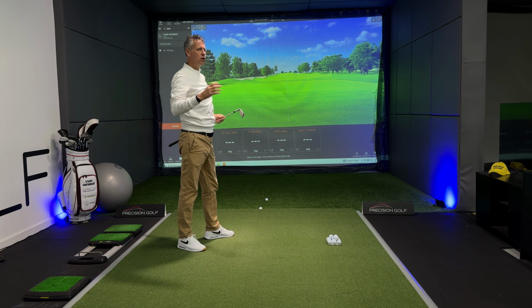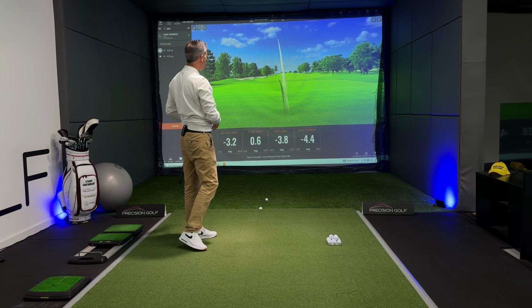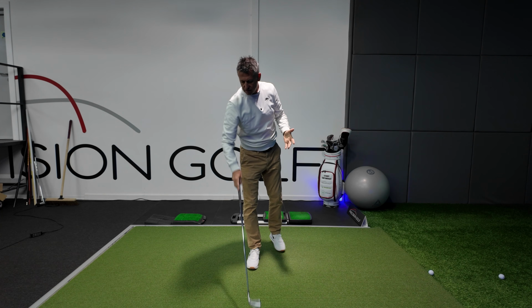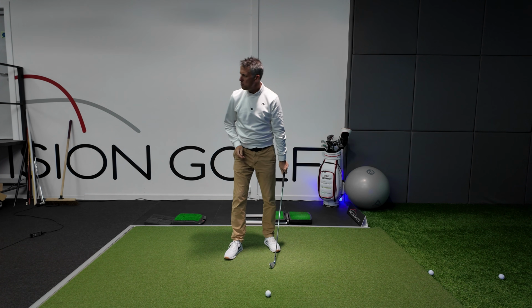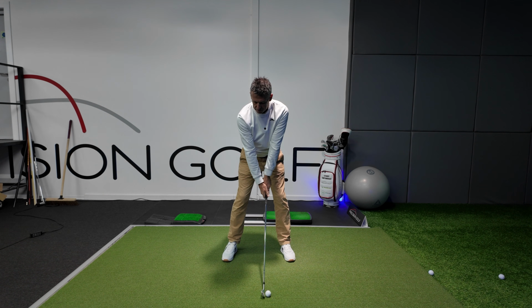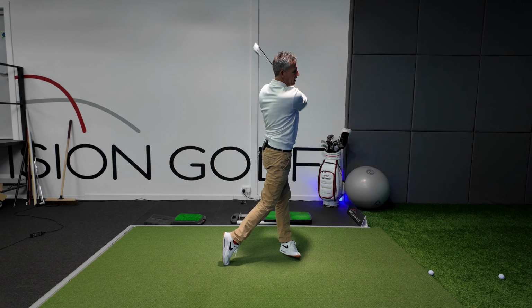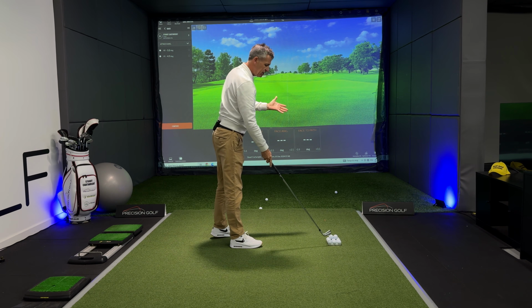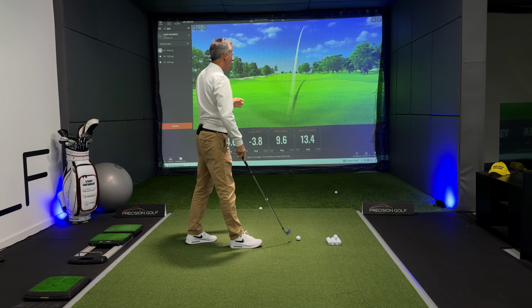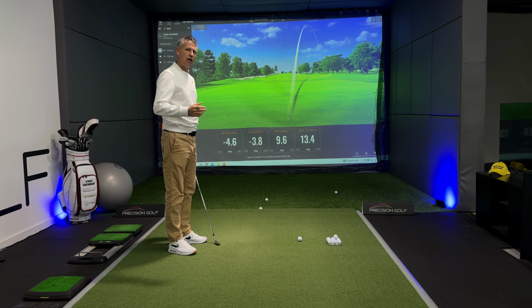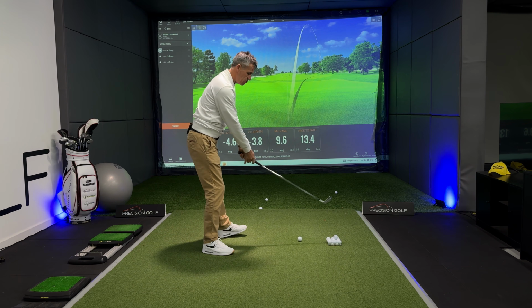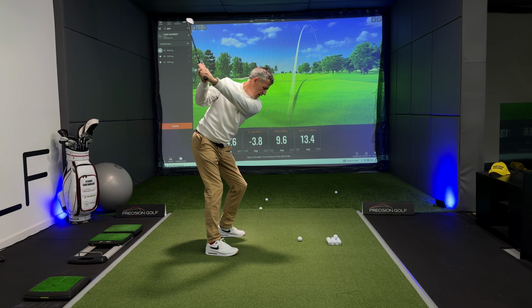Depending on how much that face to path value is positive or negative, the implications will be how much you have to change your golf swing to make that golf ball go straight.